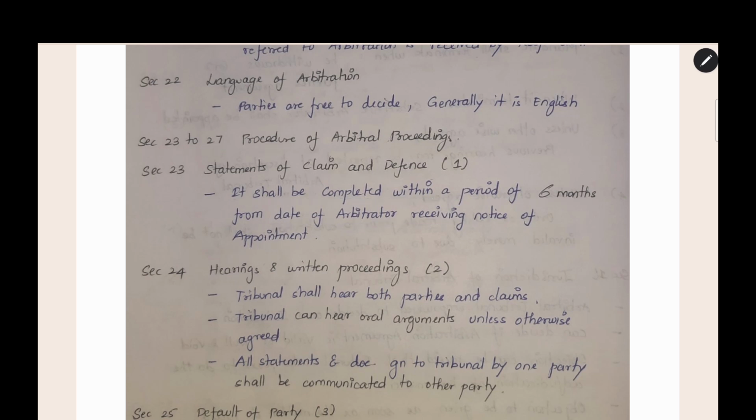Now, party 1 and party 2 will together appoint an arbitrator. The arbitrator will receive the notice of appointment, saying you are appointed for taking on the dispute and solving the case of these two parties. From this date you have to do the work. From that date, within 6 months, the first part should be completed. What is the first part? Statement of claim and defense.